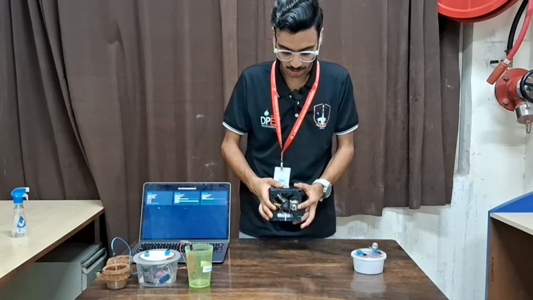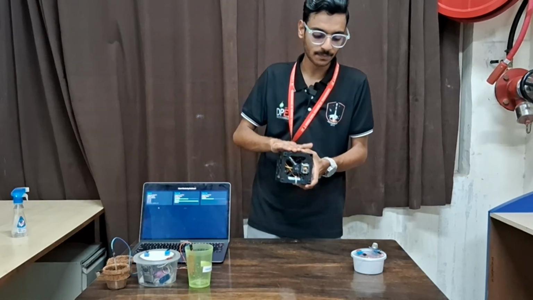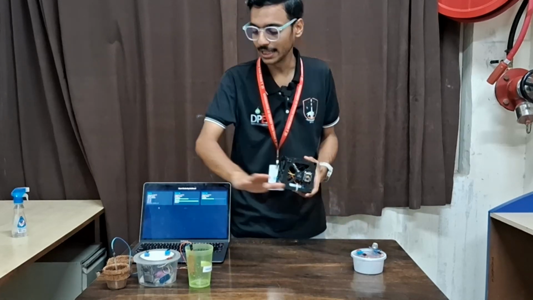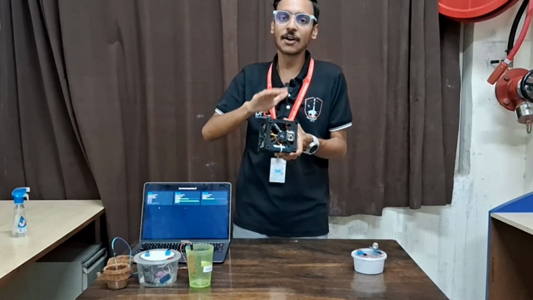So in this project we have used three nodes. First is our CubeSat node, then second is our urban node, and third is our rural node. So I will explain each node one by one. So this is our CubeSat node.